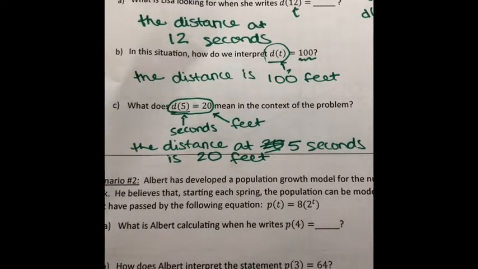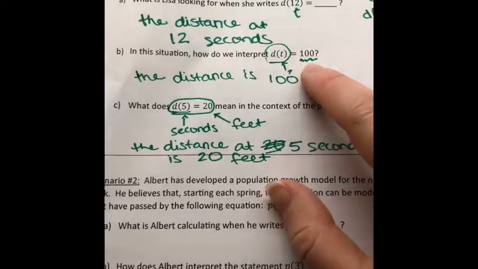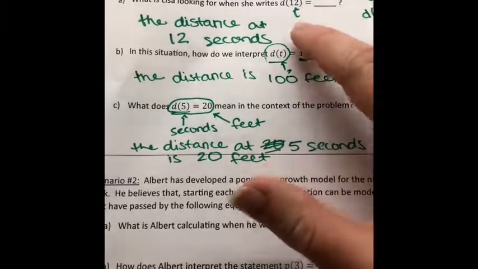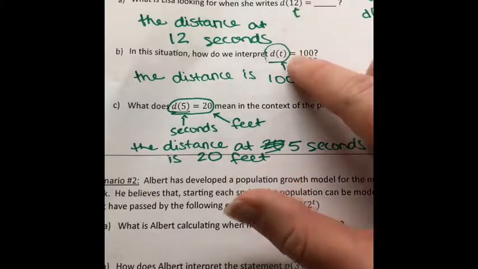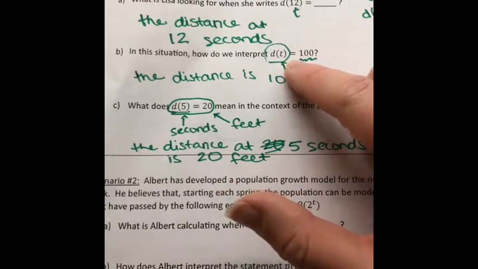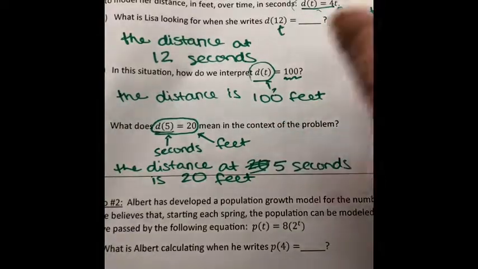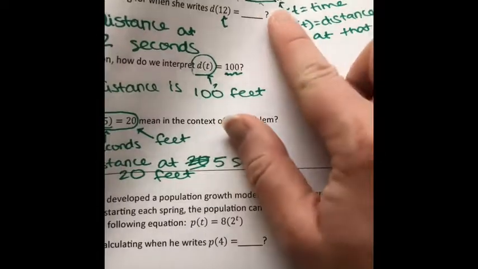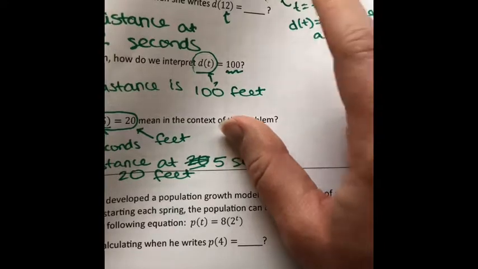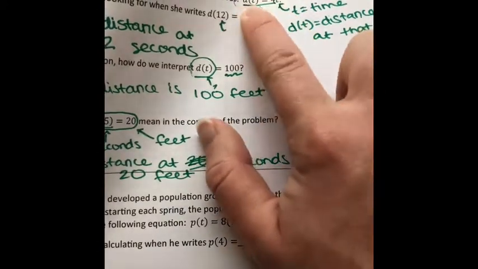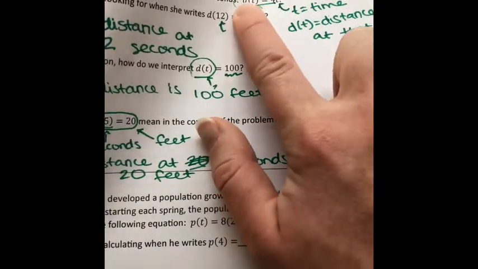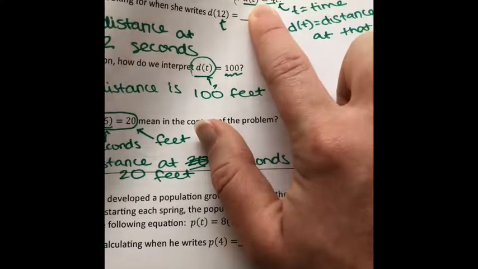So take your time with these. Really interpret, where is the value that you're given? Is it inside the parentheses? Is it outside the parentheses? And make sure you have an idea of which variable represents what value. If it depends on time, that's why we have time inside. The distance depends on the time.